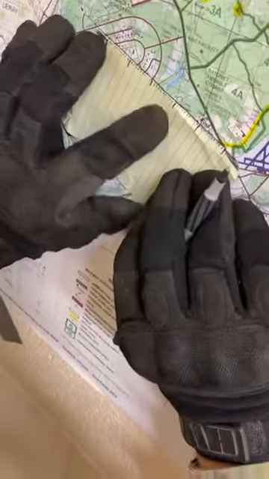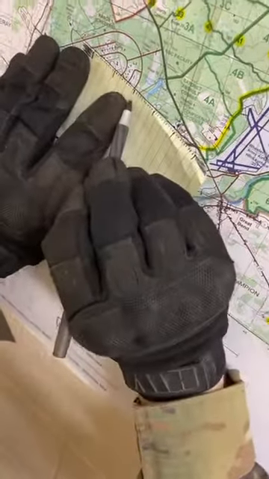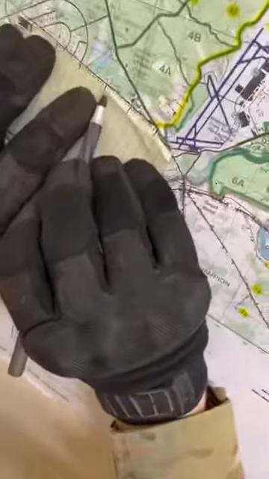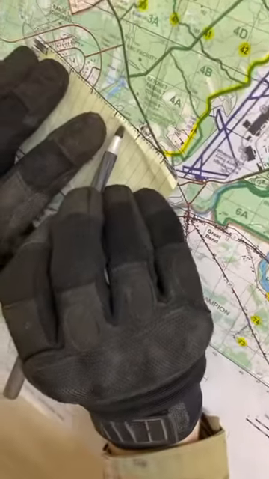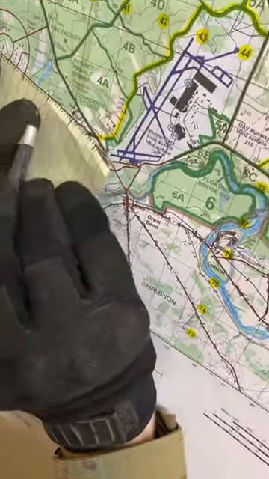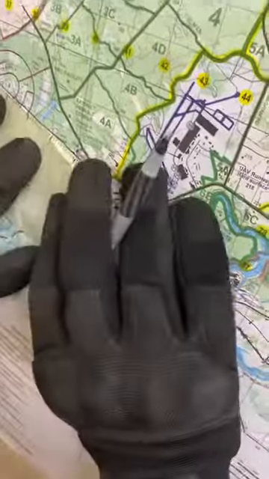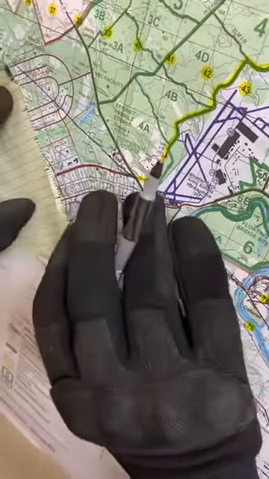Here it is, I've got a measurement of 1, 2, 3, and then 1, 2, 3, 4, 5, 6, 7, 8. 3,850 meters. All right, too easy.